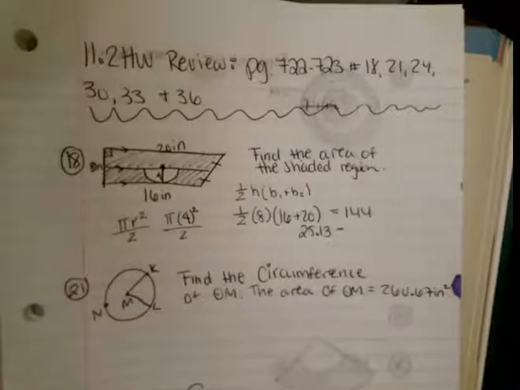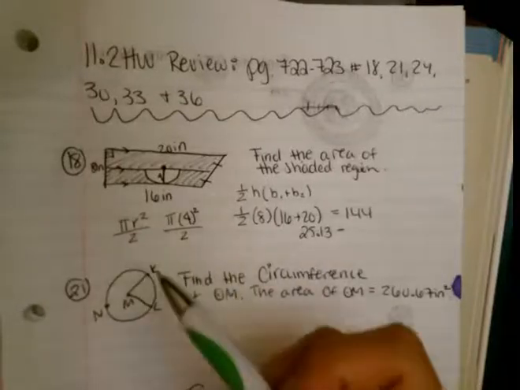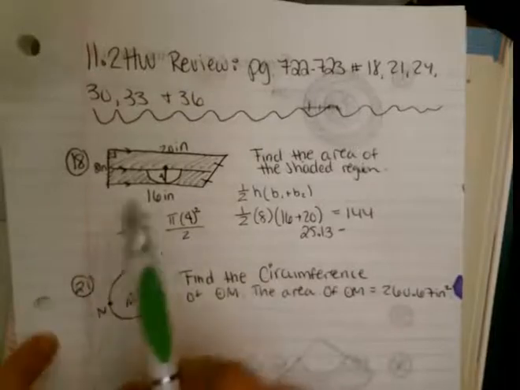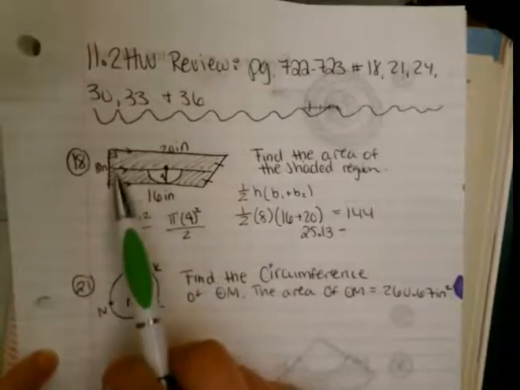Our homework review is 11.2, page 722 to 723, numbers 18, 21, 24, 30, 33, and 36. I just started recording this, and I got cut off, so I already have some of the work on here. Sorry about that, but I'm going to go back through what I was doing before I got cut off.